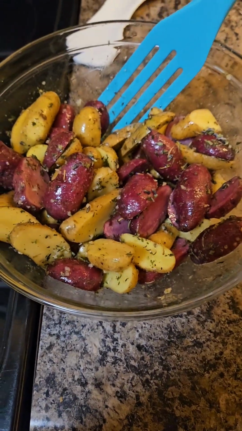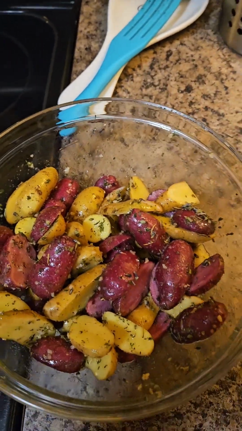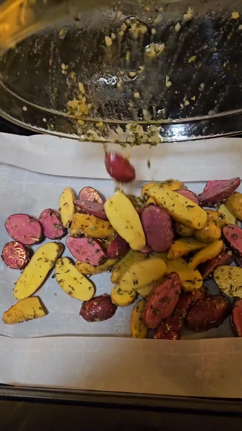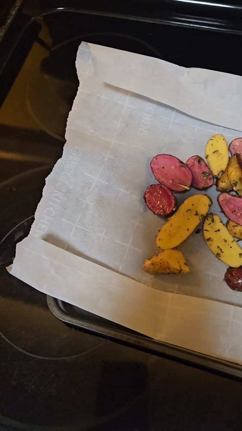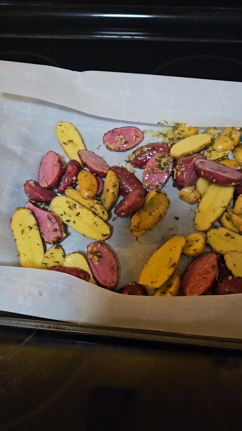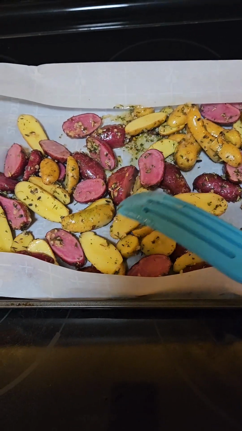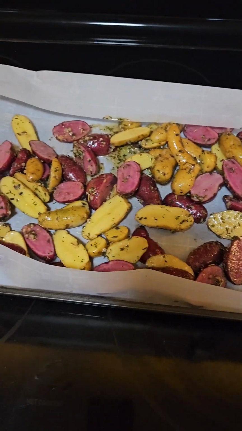When you're done with that, this is what your potatoes should look like. So next you're going to spread them out on a cookie sheet lined with parchment paper. And you're going to preheat your oven to 450 at this point. And then right after this you're going to put them in the oven for 25 to 30 minutes.